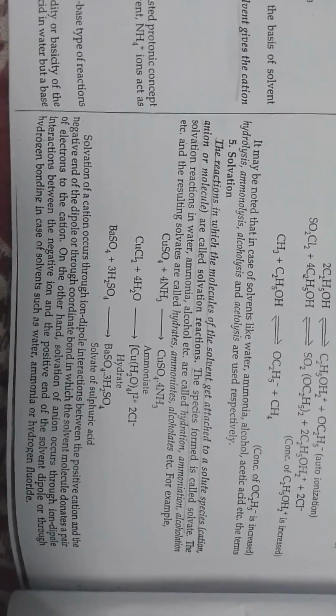Solvation of a cation occurs through ion-dipole interaction between the positive cation and the negative end of the dipole, or through coordinate bond in which the solvent molecule donates a pair of electrons to the cation. On the other hand, solvation of anion occurs through ion-dipole interaction between the negative ion and the positive end of the solvent dipole, or through hydrogen bonding in case of solvents such as water, ammonia, or hydrogen fluoride.